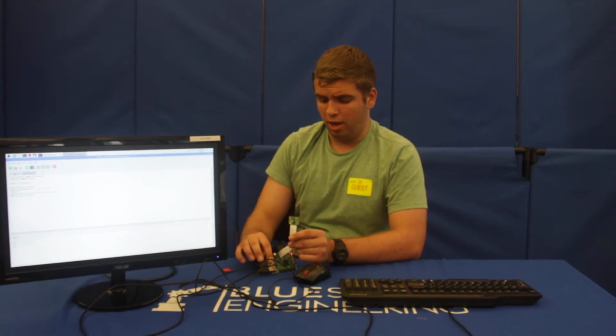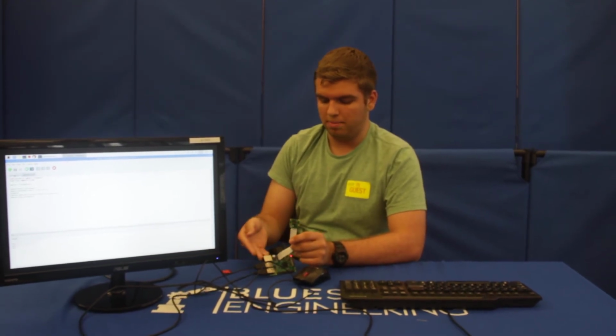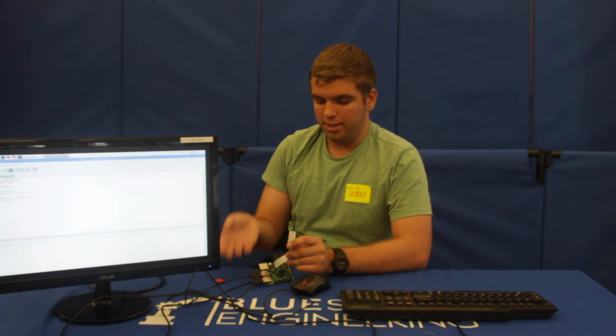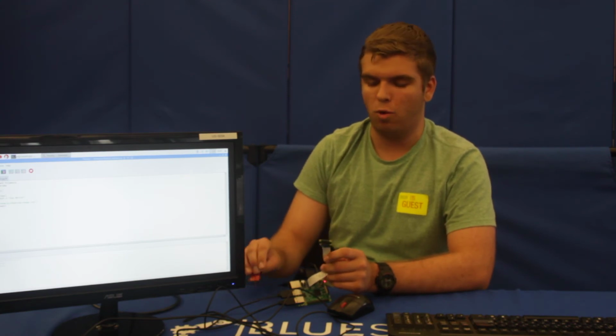So the biggest challenge of this milestone was probably setting up the Raspberry Pi itself. There was a lot of work that went into it, actually getting the SD card and downloading all the files necessary, because it takes a while because there's a lot that is needed for it.